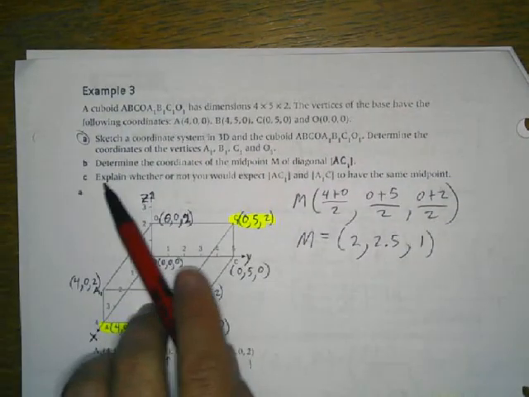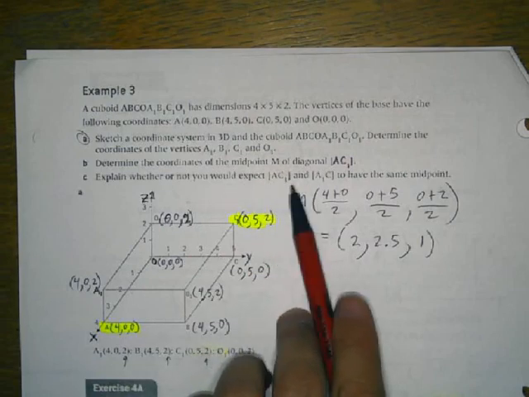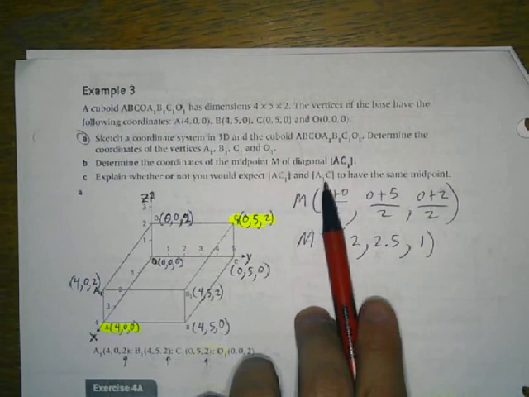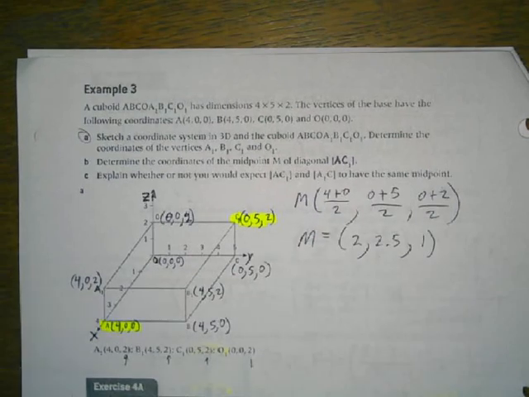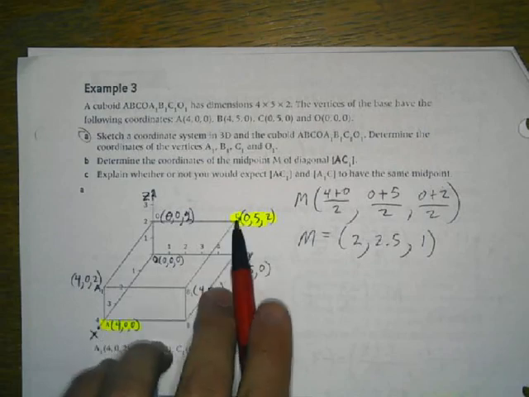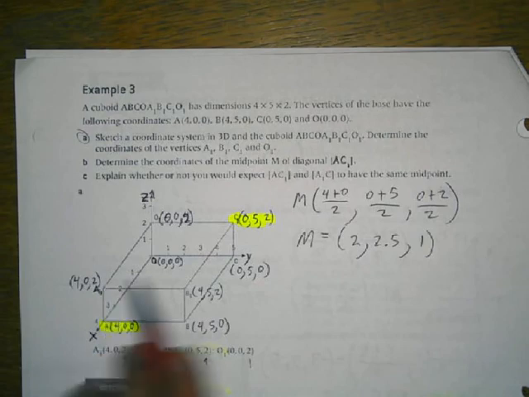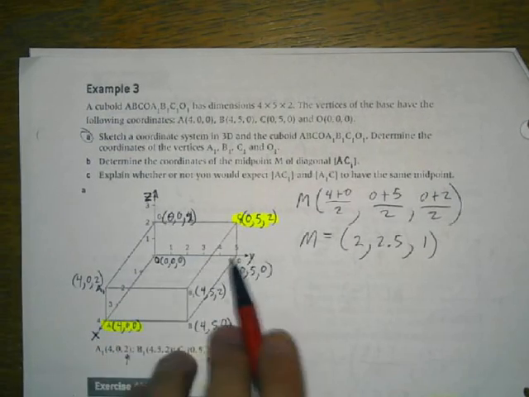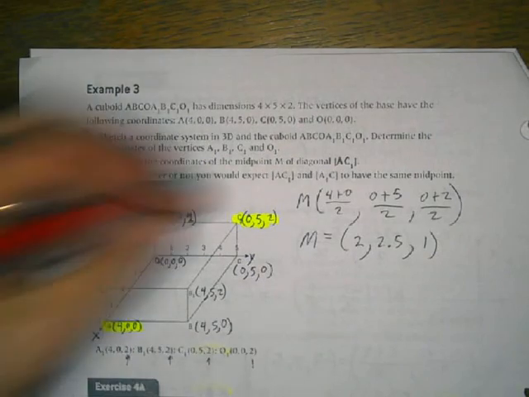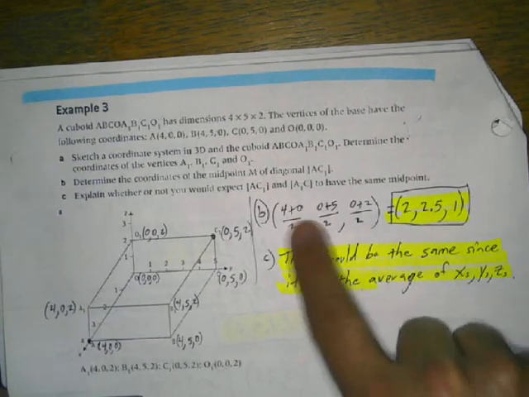And question C, explain whether or not you would expect AC1 and A1C to have the same midpoint. And the answer is yes, because if you go from A to C1, this is a diagonal going across, and if I go from above to below, this is the same diagonal. It should be the same length. Okay, so they should be the same length since the average is going to be the same.